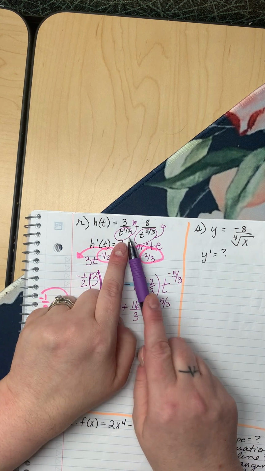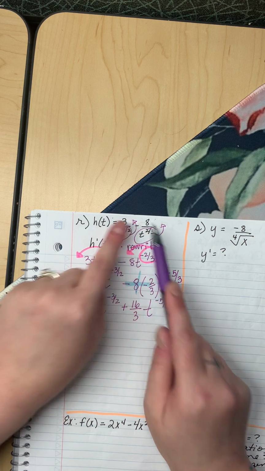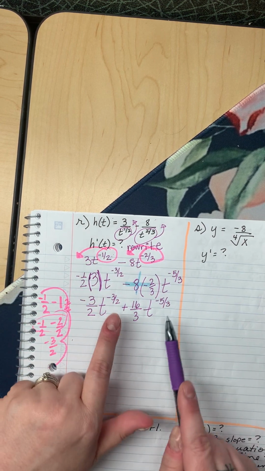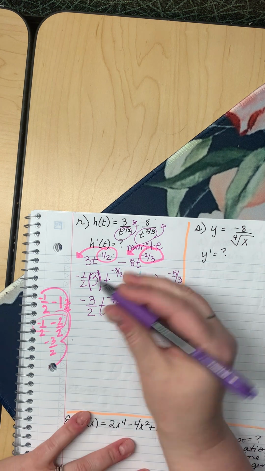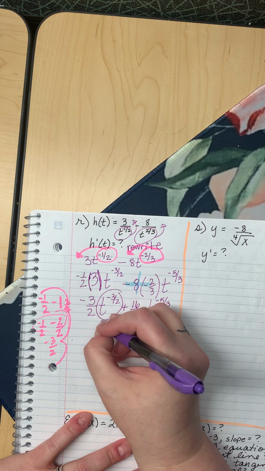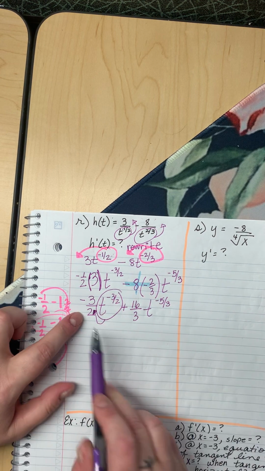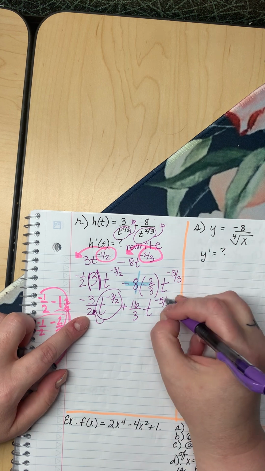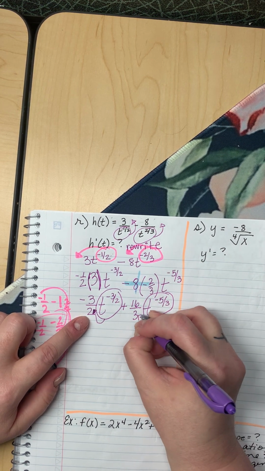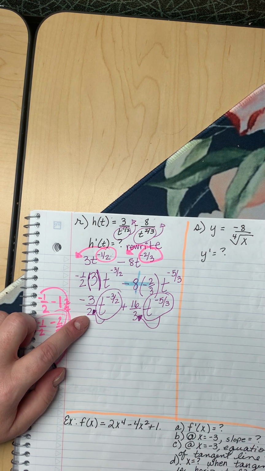So at the very beginning, we had t's in the bottom with positive exponents and we had to bring them up and they became negative. Now, we're just going to go backwards. We have negative exponents. So I'm going to take that t to the negative 3/2 and it's going to go on the bottom of this fraction that's beside it. Then I'm going to take this t to the negative 5/3 and it's going to get stuffed in the bottom near this 3 in the fraction beside it.